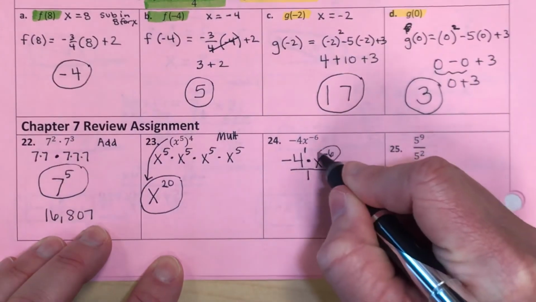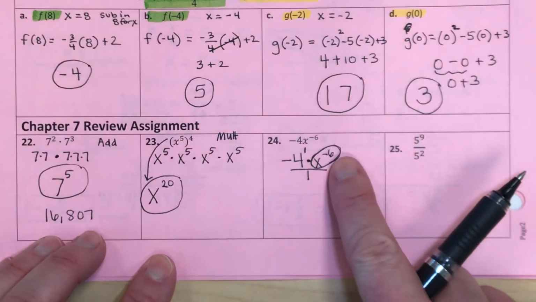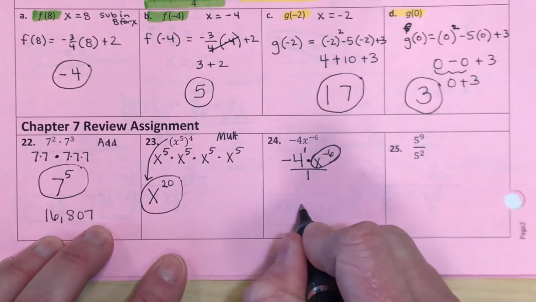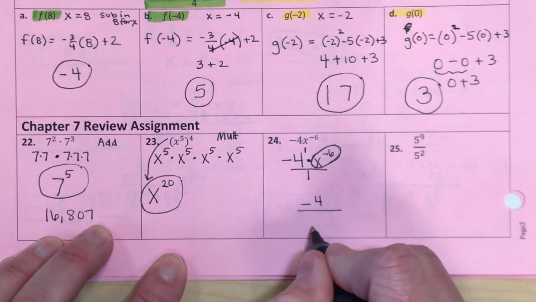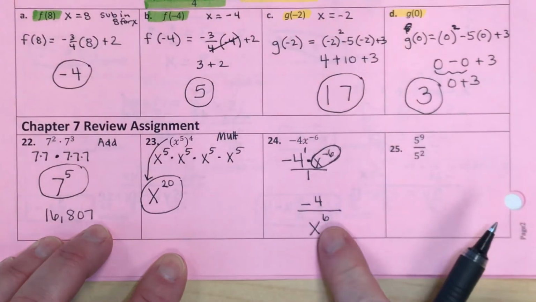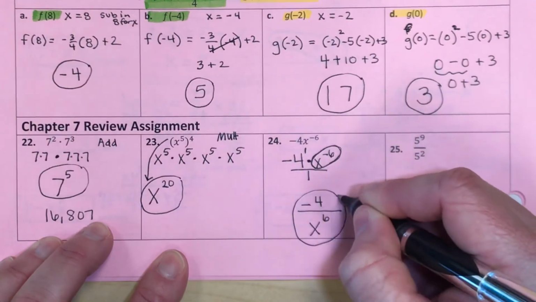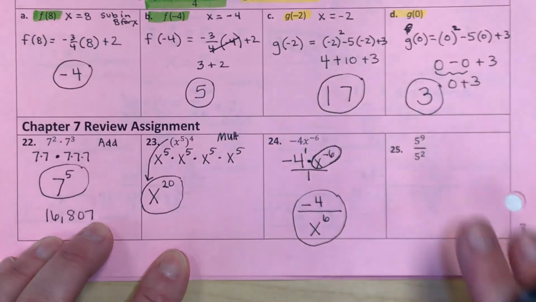And now what this means is if I'm going to simplify this to not have a negative power, it means I need to bump it down to the other floor of the fraction, which I'll do here. So put my x to the bottom, and when I do that movement, the power becomes a positive. And this is your answer for number 24.